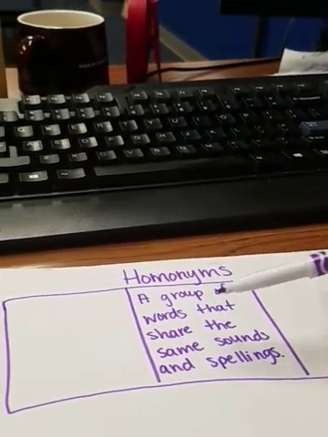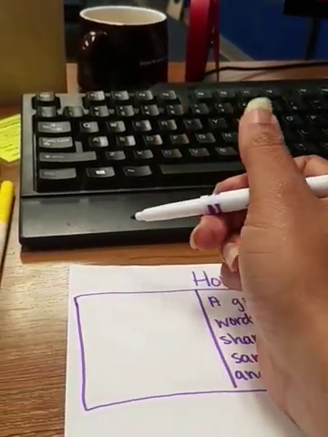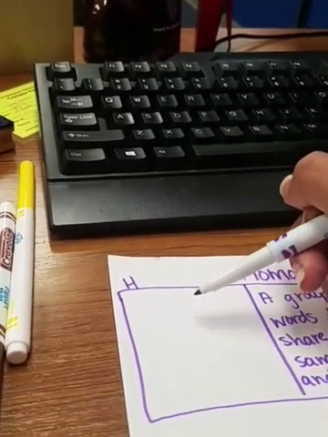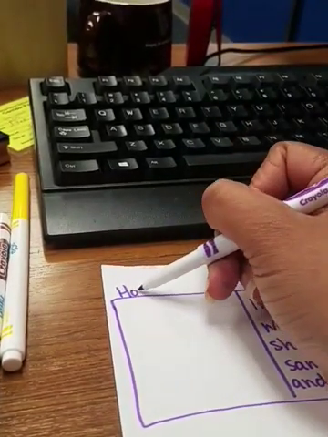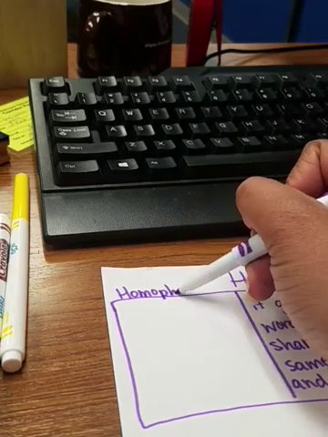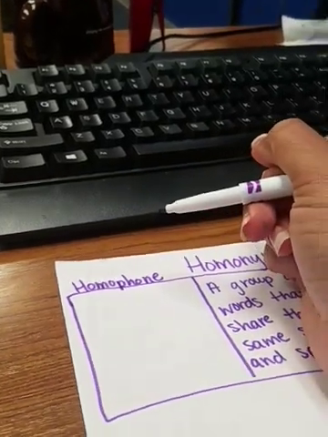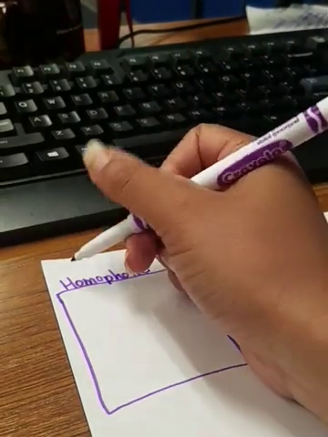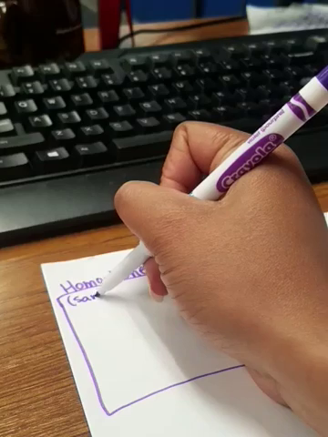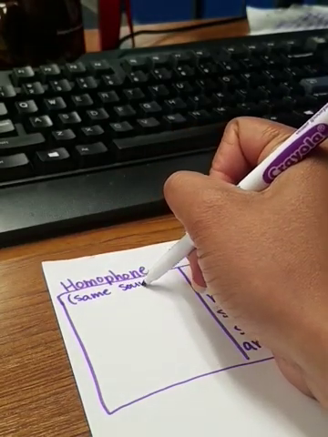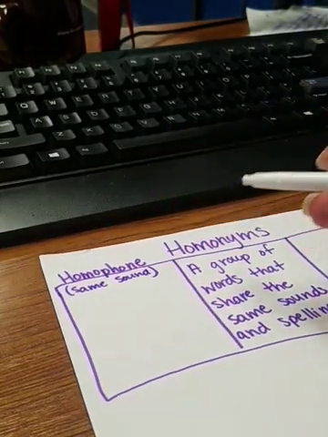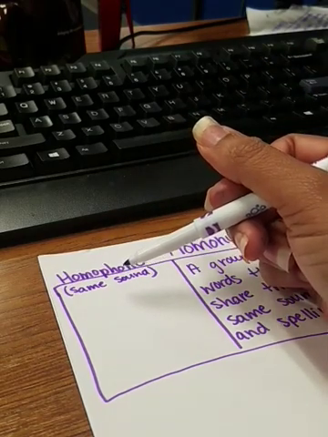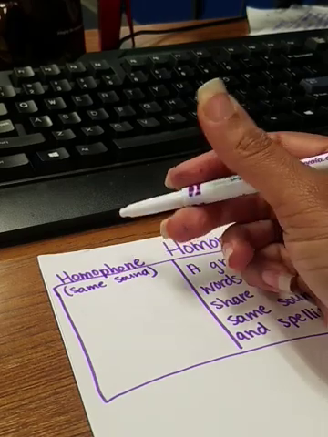So within the homonym, we've also got a homophone. So I'm just going to write homophone on top of this box over here on the left side. Okay, so a homophone has the same sound in the word. So I'm going to write same sound. All right, and the definition of a homophone is words that sound the same even if they're spelled differently.